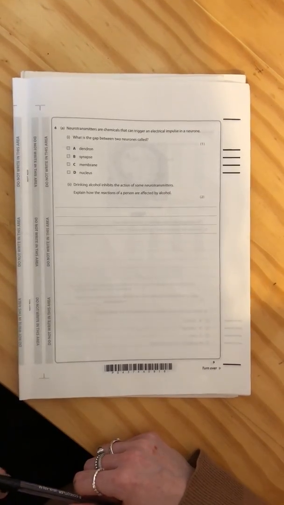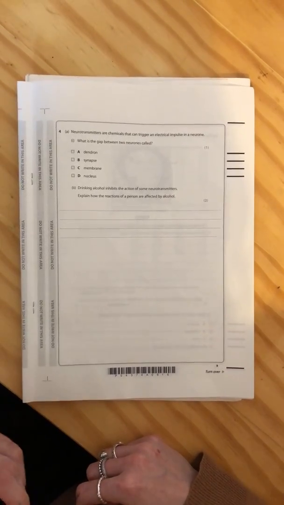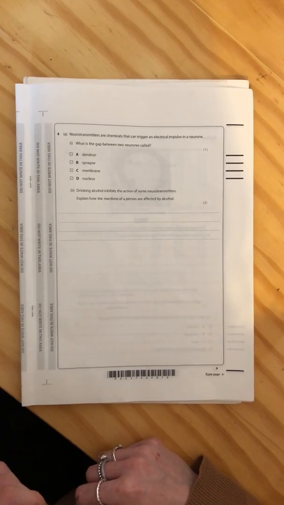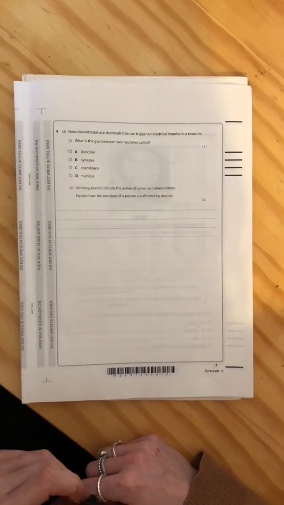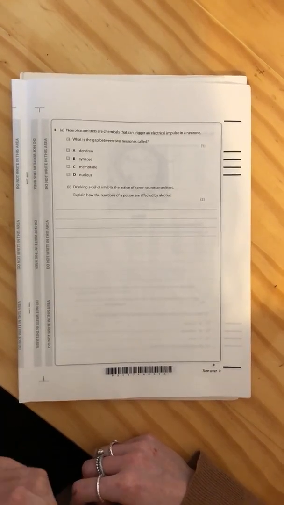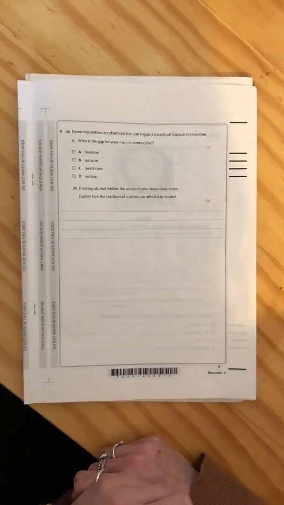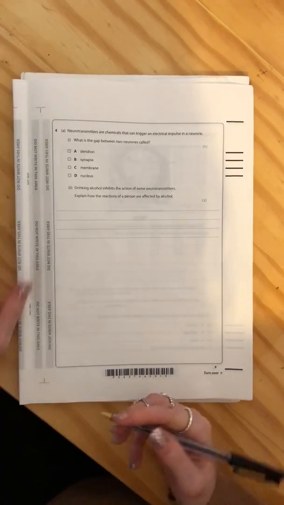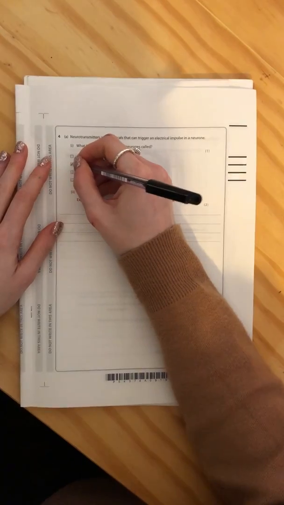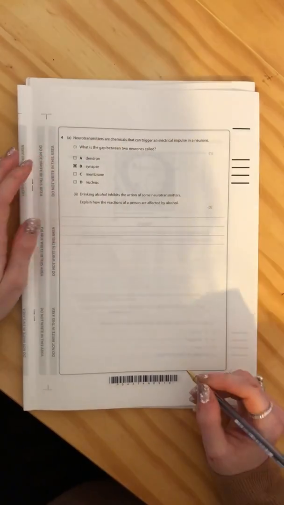Question 4 says, neurotransmitters are chemicals that can trigger an electrical impulse in a neuron. What is the gap between two neurons called? Your options are dendron, synapse, membrane, nucleus. And this is one of the ones you just need to know. The gap between two neurons is a synapse.